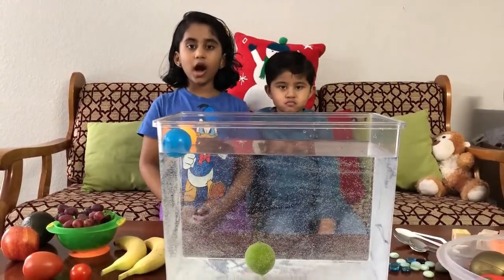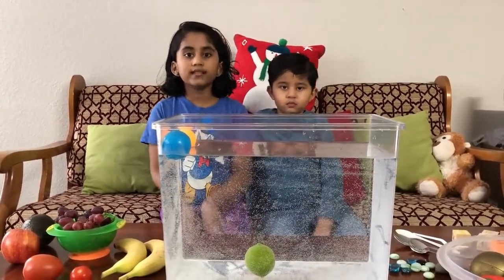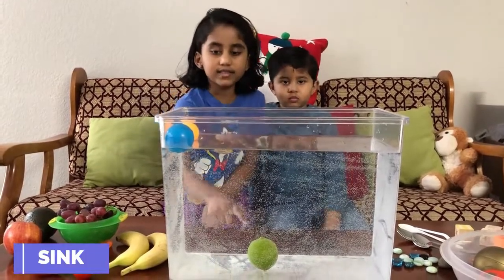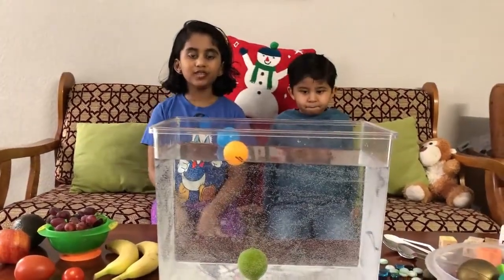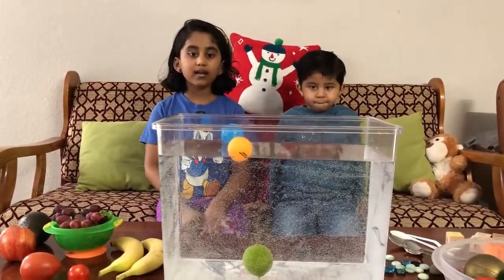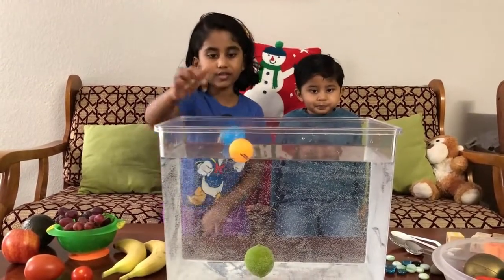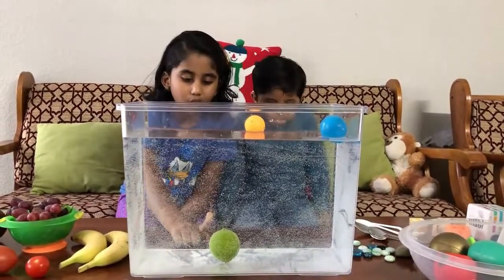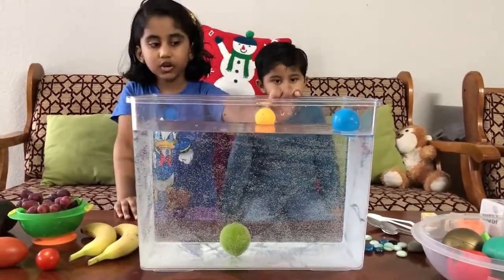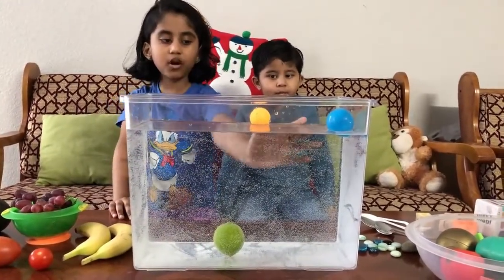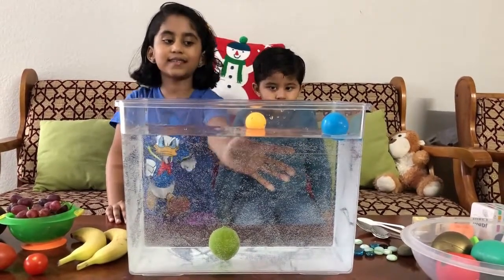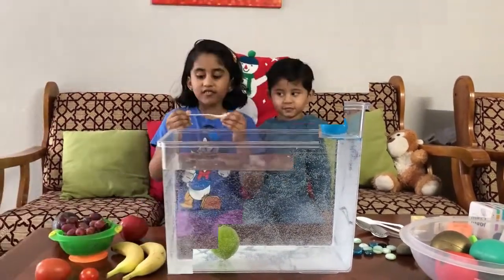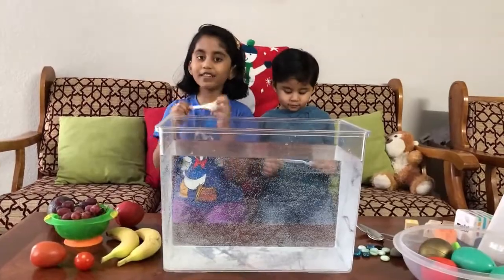Objects that are more dense than water, they sink. Objects that are less dense than water, they float. The lemon's density is more, so it's sinking. So the plastic ball's density is less, so it's floating. Now let's use some other objects.